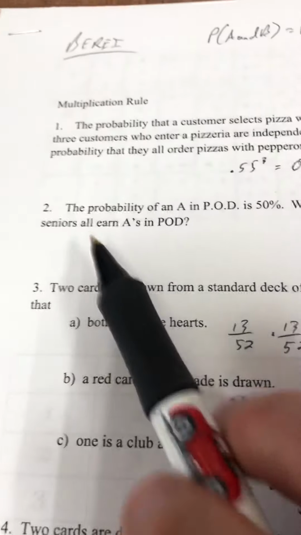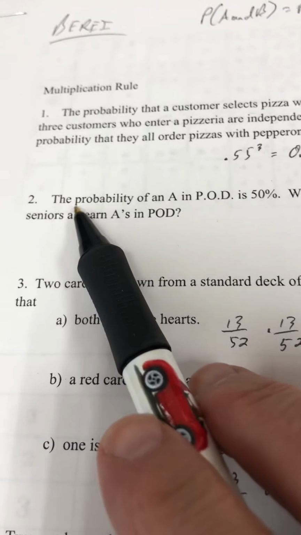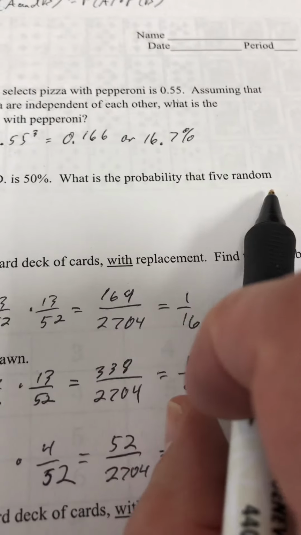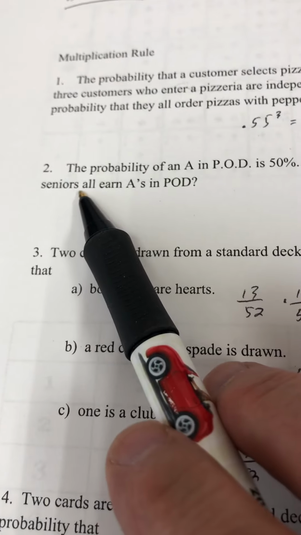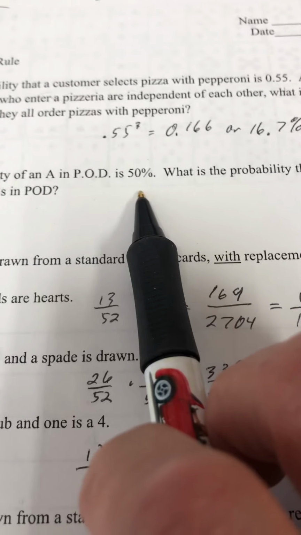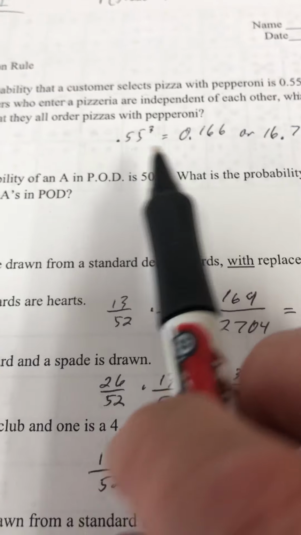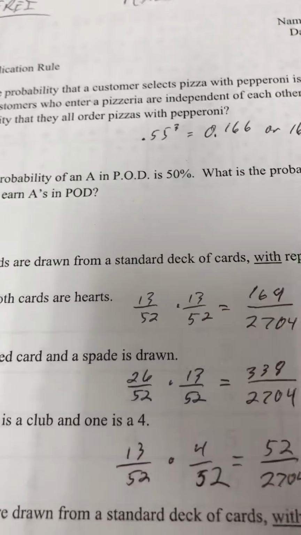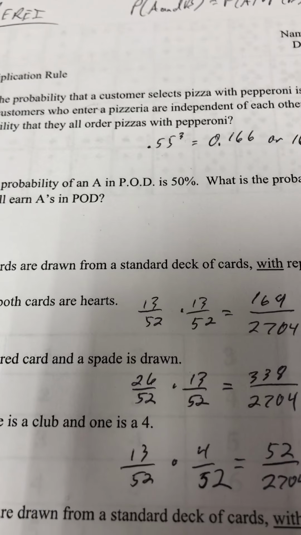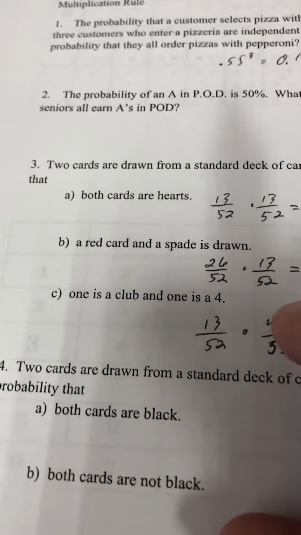For number 2, I just want to read this through with you. Probability of an A in POD is 50%. What is the probability that 5 random students or seniors all earn A's in POD? Well, you would just take that 50% to the 5th power, because you'd just be multiplying that by itself 5 times. And so it's very similar to number 1.